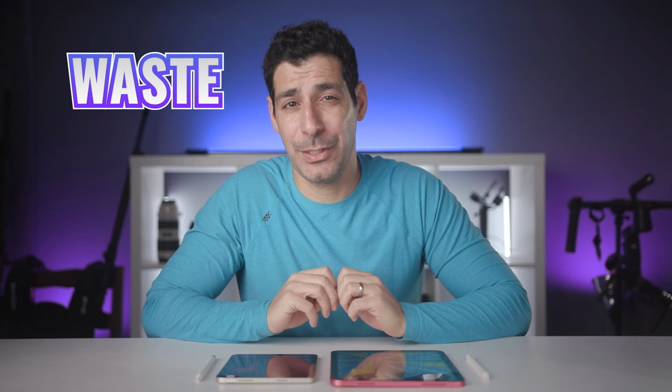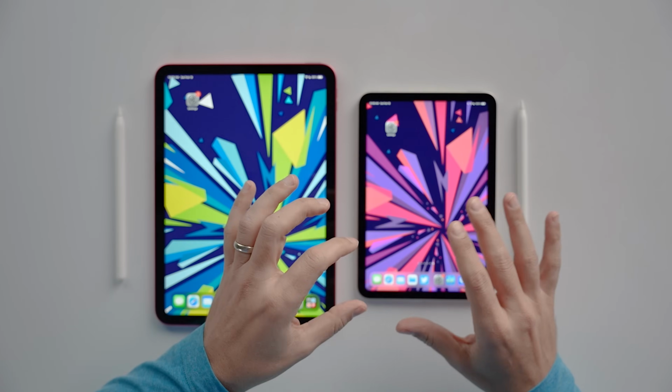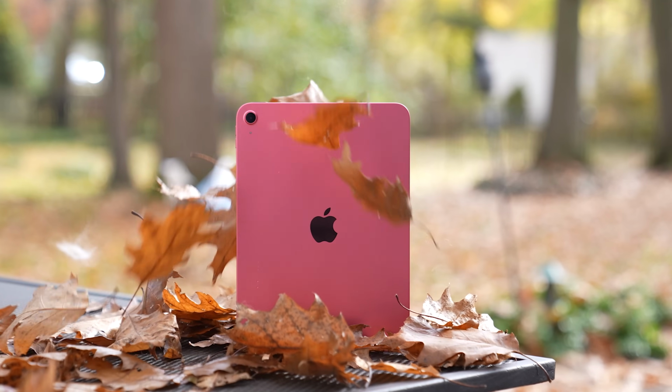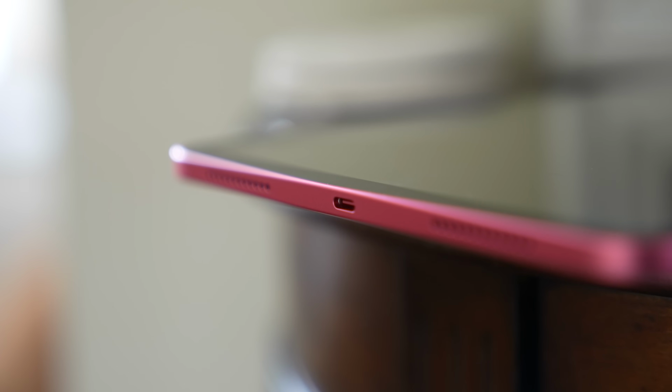Let me help you not waste money if you're having a tough time choosing between the iPad 10 and the iPad mini 6. So the iPad 10 does have a new design, new display, and a USB-C port, but there are still some critical differences between the two, even when it comes to accessories. So let's see which one is actually better.